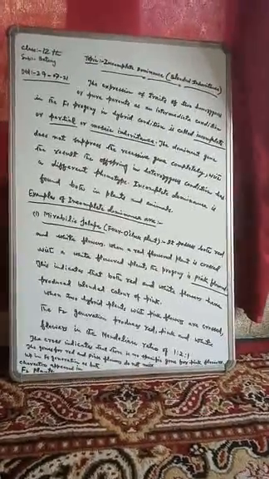Incomplete dominance is found both in plants as well as in animals. Now we will quote the two examples of this incomplete dominance, and today we will study the first example of incomplete dominance. The first example of incomplete dominance is the Mirabilis jalapa. Mirabilis jalapa is also called the four o'clock plant.